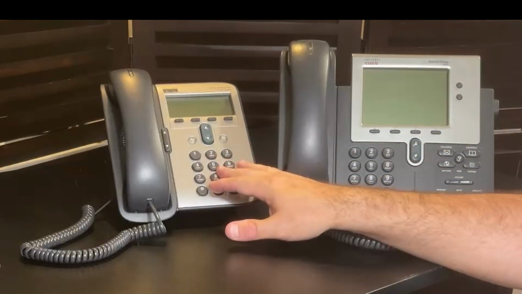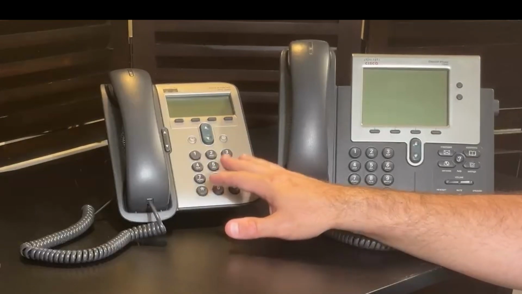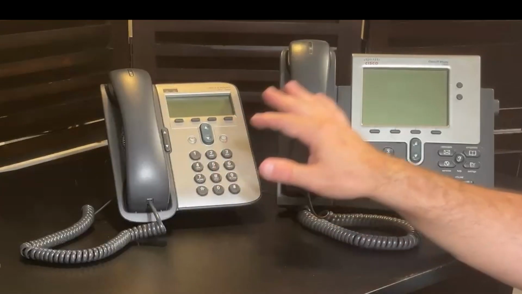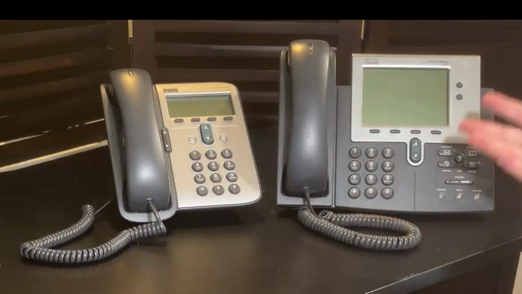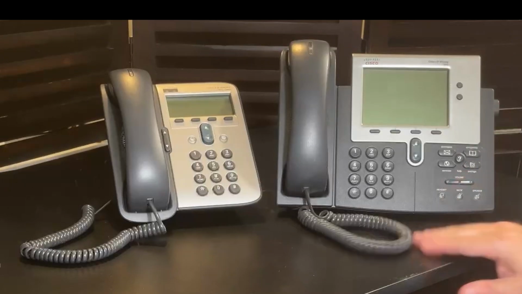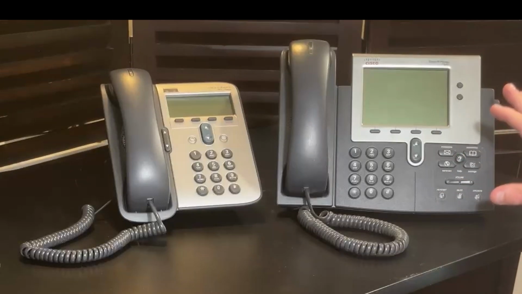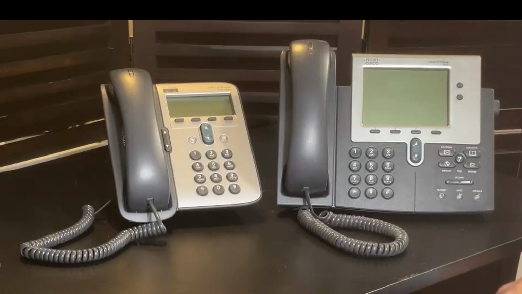Here we have a 7912. Now the 7912 was announced on April 28th, 2003, so a little bit closer to our 2005 collaboration solution time frame. I do have a few of these. I might be using these a bit more, but definitely these are fairly well known for the era. So these are some of the devices I'll be using. I'll also be using IP Communicator for testing, some other solutions as well. So hopefully we'll be able to demonstrate by the end of this process phones calling between these two and showing everything up and running.